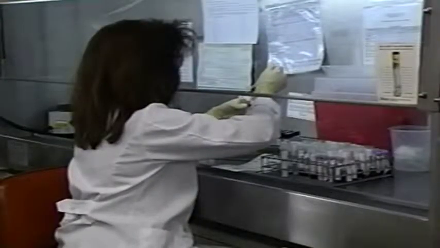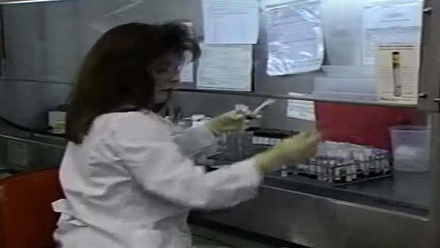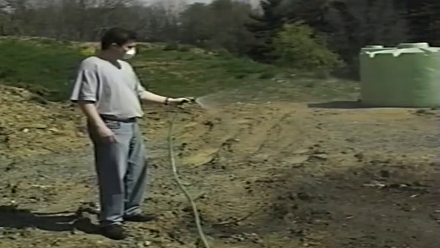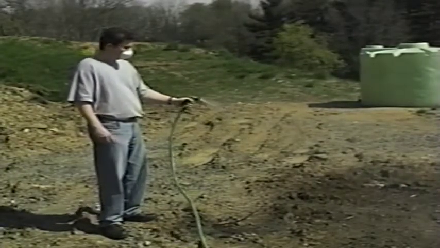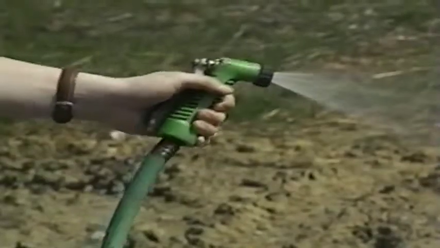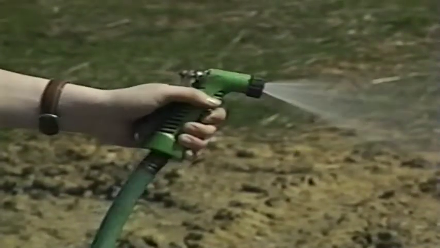Using engineering controls like lab hoods and other ventilation systems will also help keep the air you breathe clean. Environmental controls, like spraying water on dry, dusty surfaces, can help to hold down airborne contaminants as well.